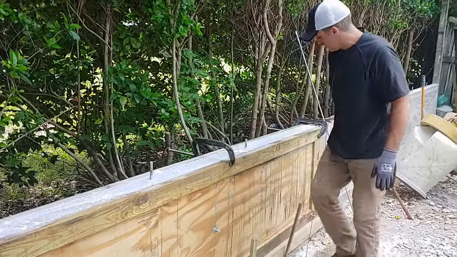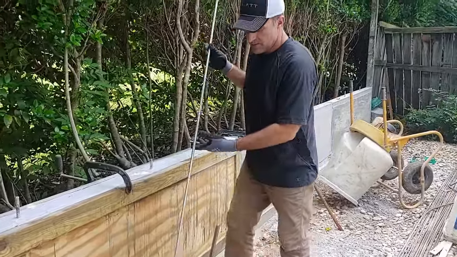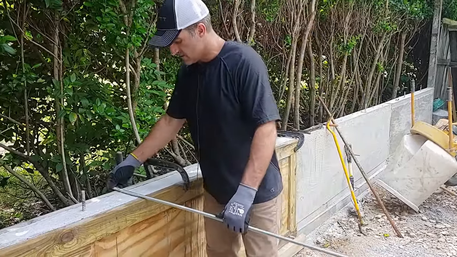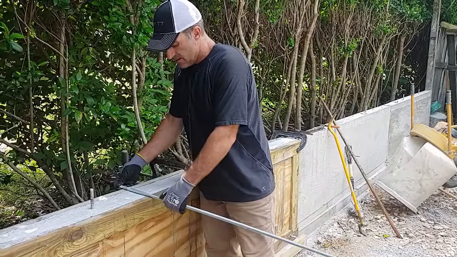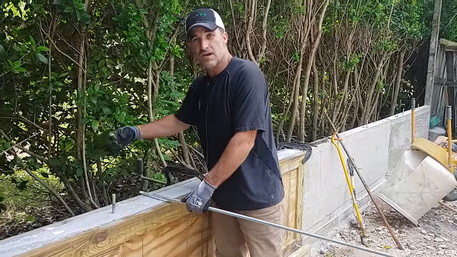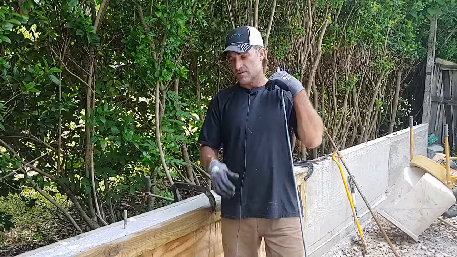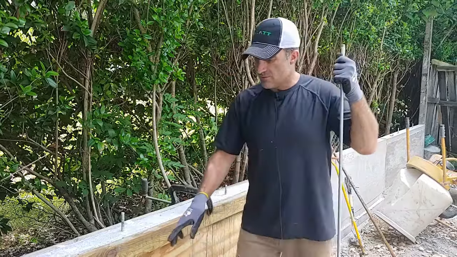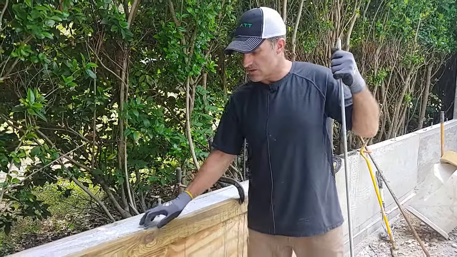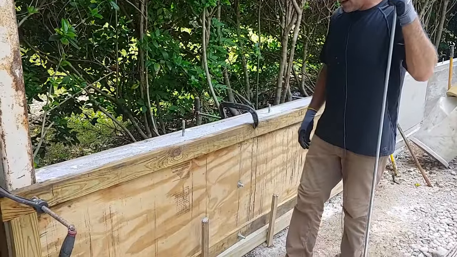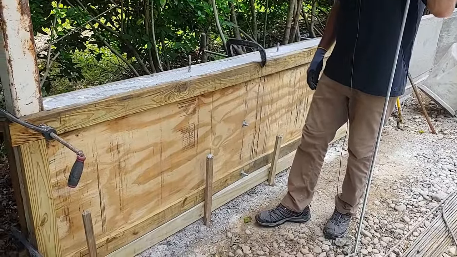So I bought some all thread from Home Depot, came in a 10-foot stick here, and I just cut it to the proper length that I needed, ran it in, and then put the nut and washer on both sides to keep the panel at 4 inches. So I probably could have done a few more. If I was to do another one of these walls, I would probably space them out maybe every, I don't know, maybe 2 feet or so.